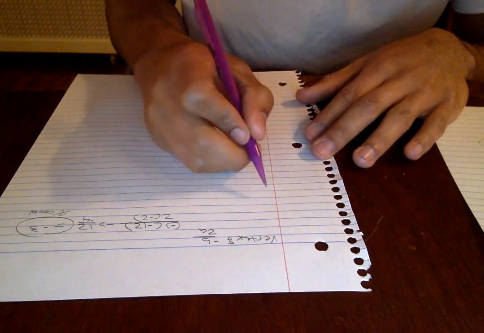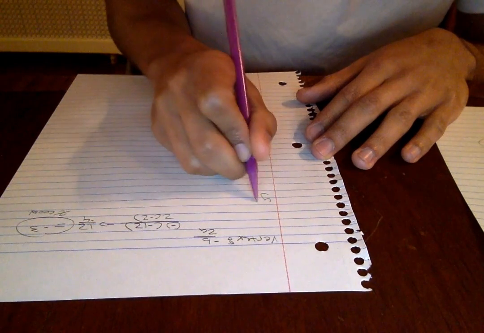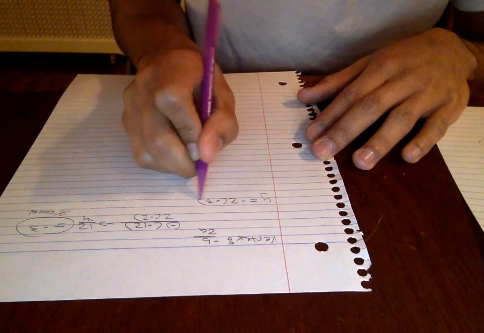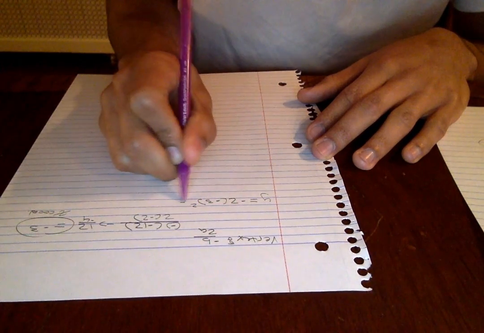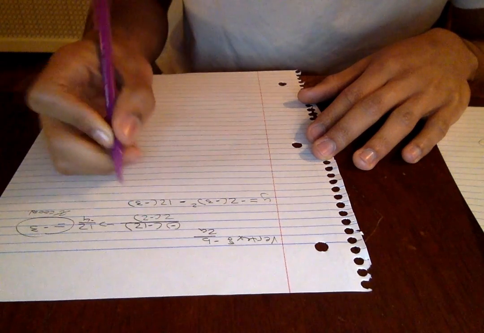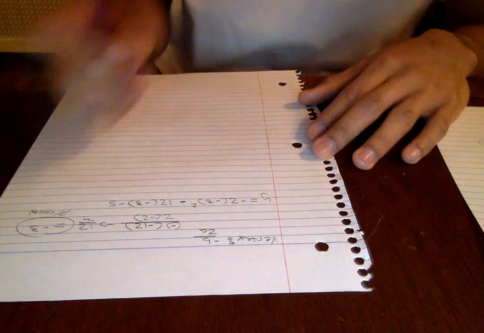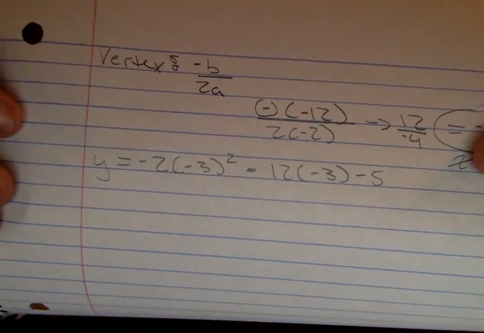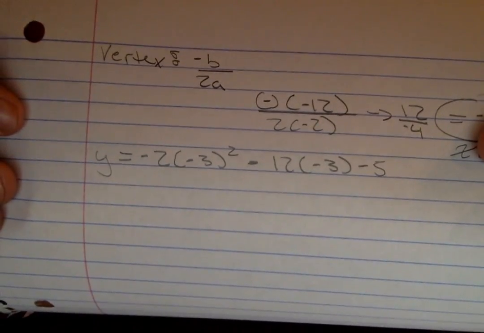So it goes like this. Y equals negative 2 times negative 3 squared minus 12 times negative 3 minus 5. And then we just need to simplify this. So I have it written here. Just need to solve for y.